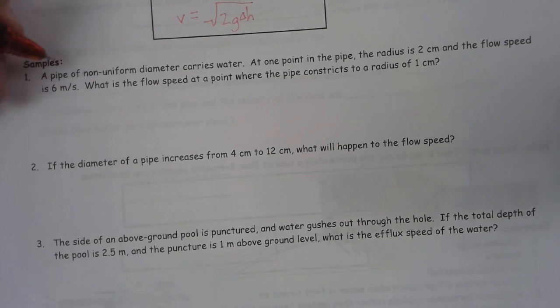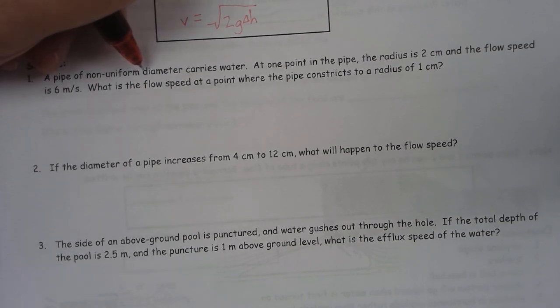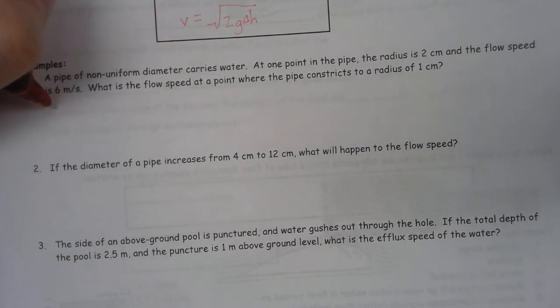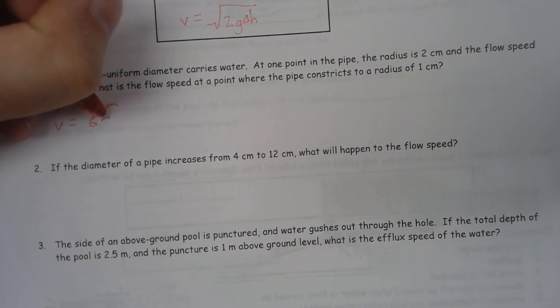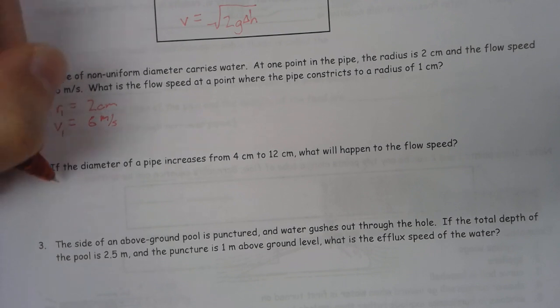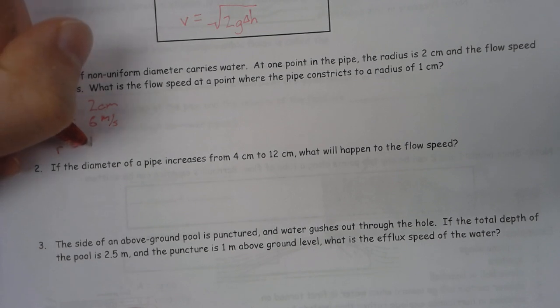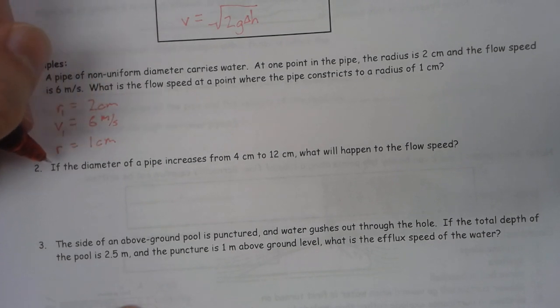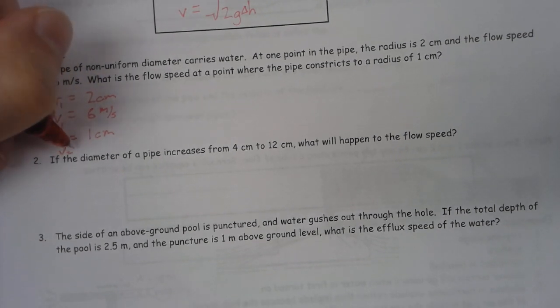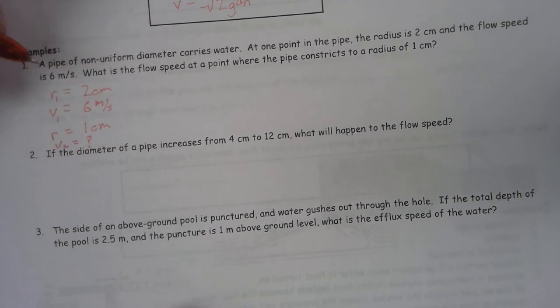Sample 1 says a pipe of non-uniform diameter carries water. At one point, the pipe has a radius of 2 centimeters and the flow speed is 6 meters per second. What is the flow speed at the point where the pipe constricts to a radius of 1 centimeter? What is the flow speed? So V2 equals question mark.